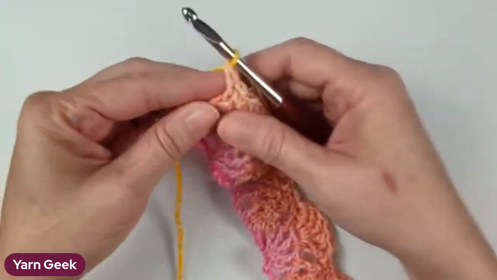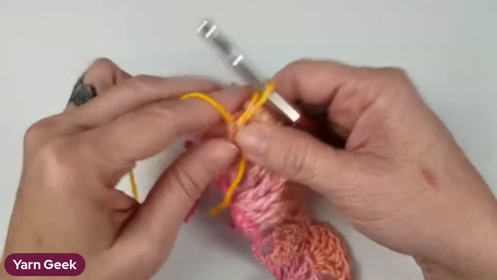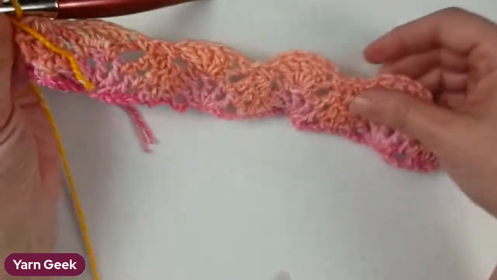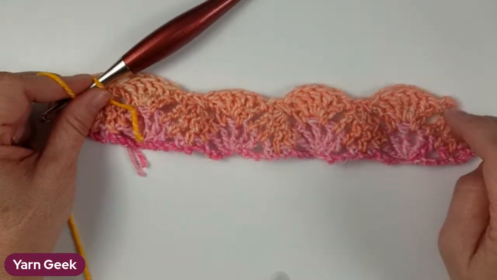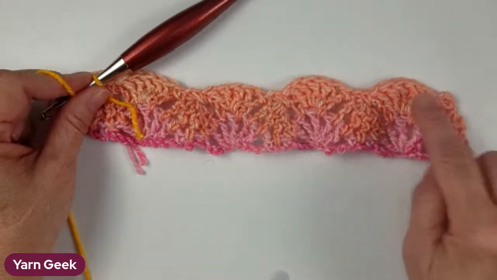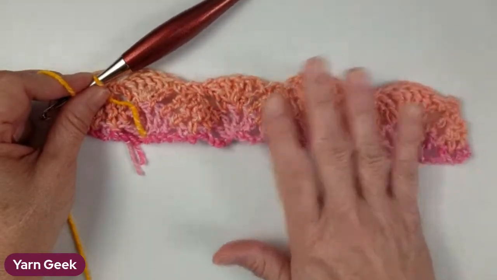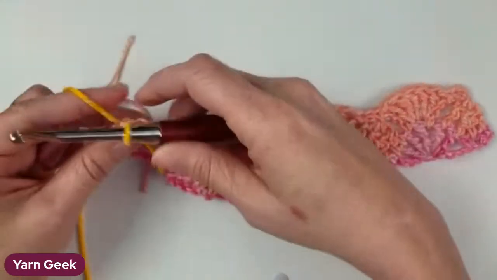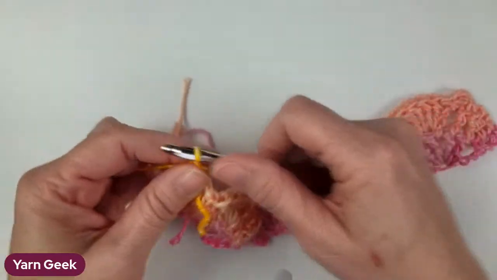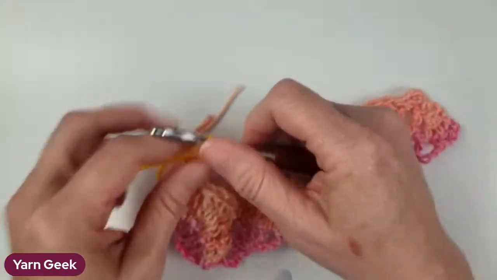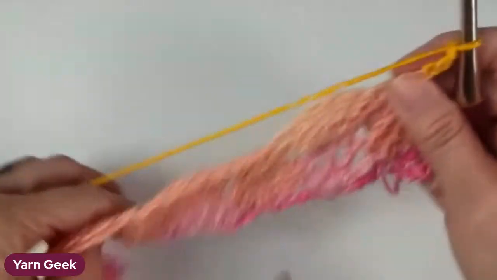Okay, let's pull. I'm just changing my color here. So I change my color. And then every single row from here on out is going to be a repeat of these last 2 rows. And it'll start looking straight. It straightens out. Okay, so I need to chain 3, 1, 2, 3, and turn my project.